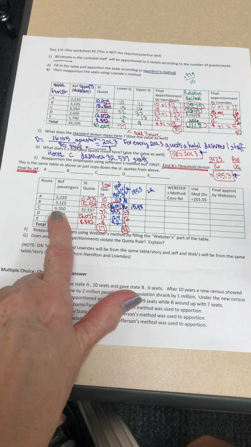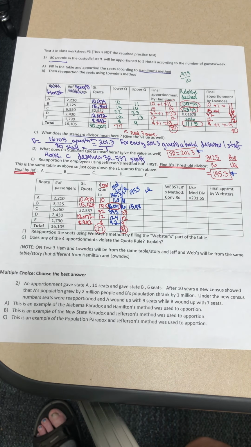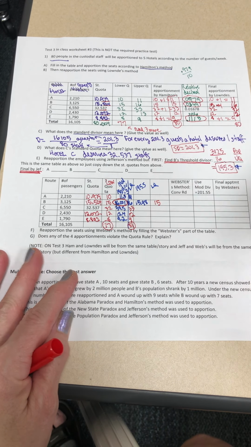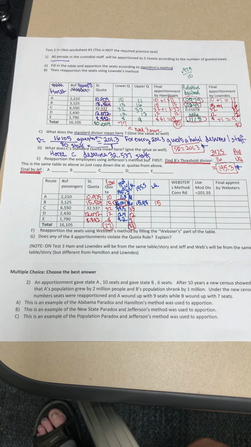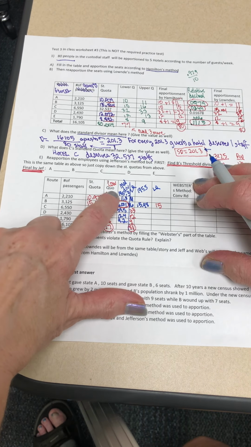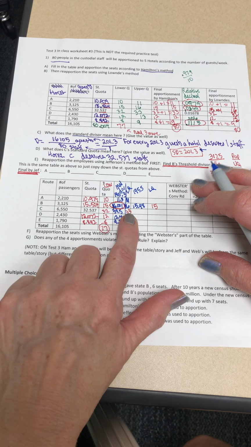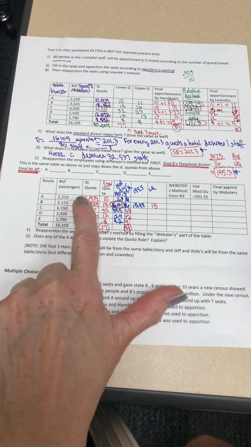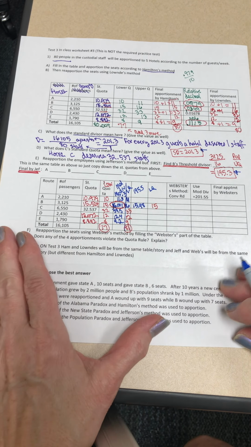Because we divided by a bigger number, our answer was just a hair smaller, and that's all we needed. That lower quota is 15. And then we hope that none of these others drop below their whole number. So we need to go and check to make sure. So take A's population, divide by 195.5, etc.